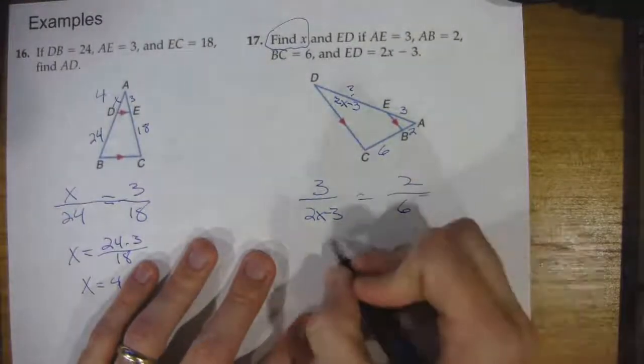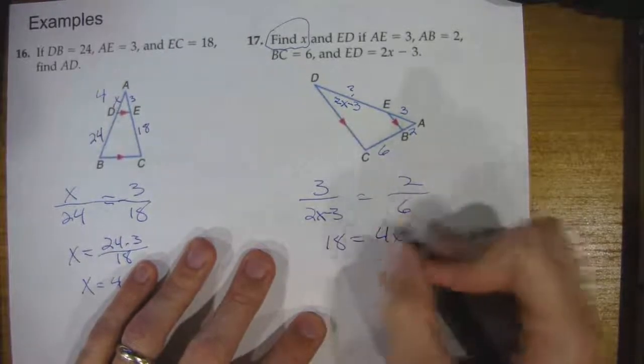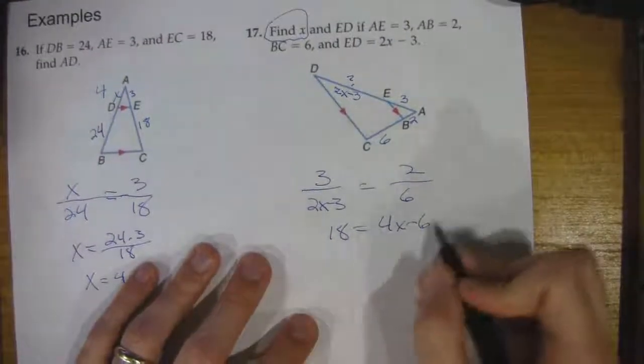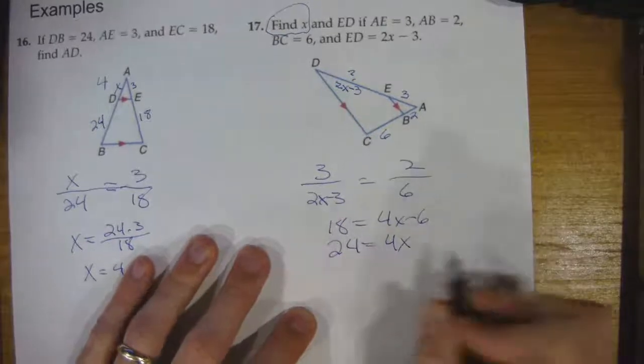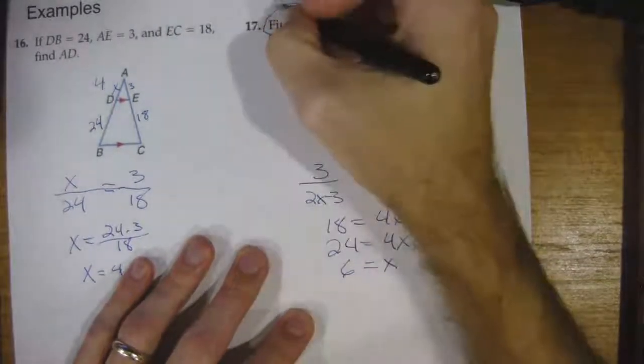3 times 6 is 18. 2 times 2 is 4. 2 times 3, in this case, a negative 6 because it was a negative 3. Let's add 6 to both sides. That is 24 and 4x. Once we do a little division, we find that x is 6. Cool. So we did that. We found x.